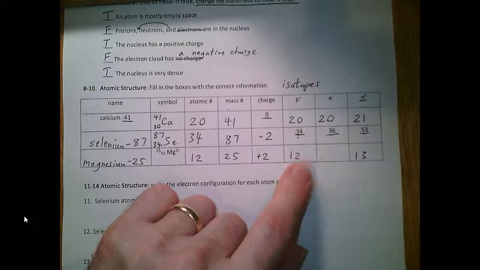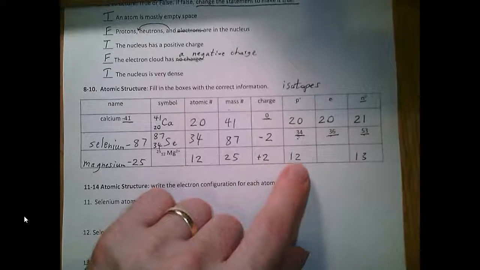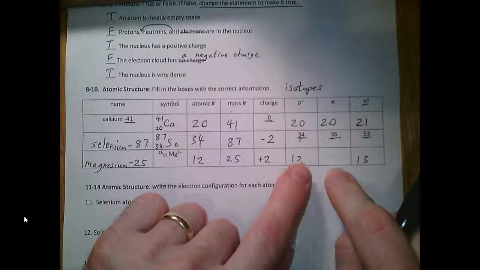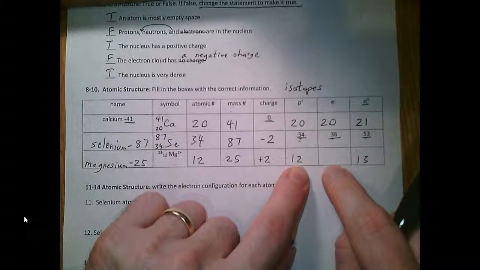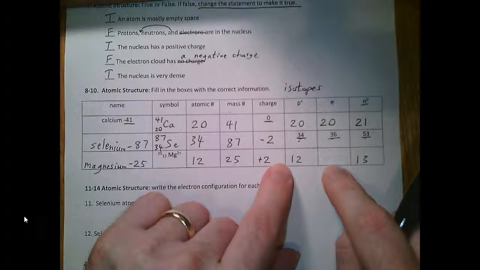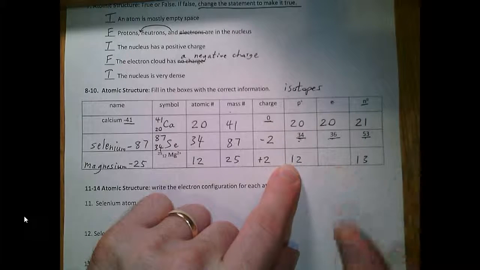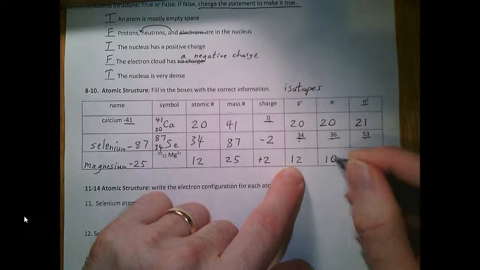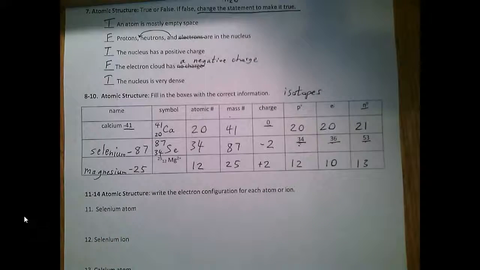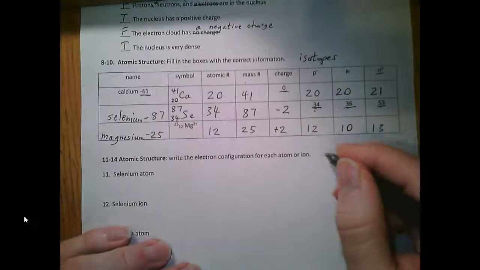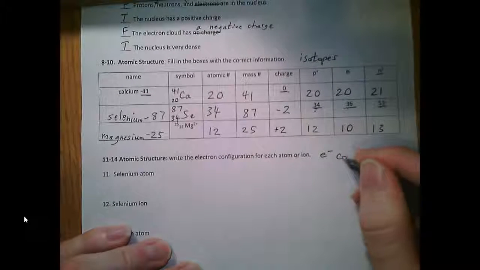I've got to have more protons than electrons if I'm going to have a positive charge. I have to have 2 more protons than electrons. I can't change the number of protons because it's got to match the atomic number, so I can just decrease the number of electrons by 2. So instead of having 12, it will have 10 electrons. Okay, now down here we're going to write electron configurations.